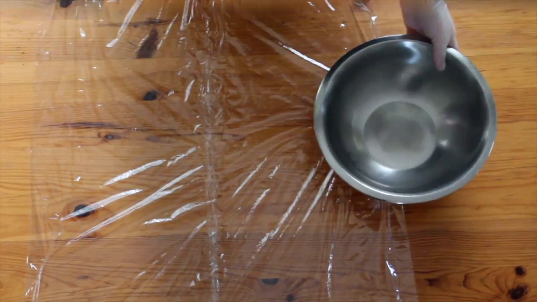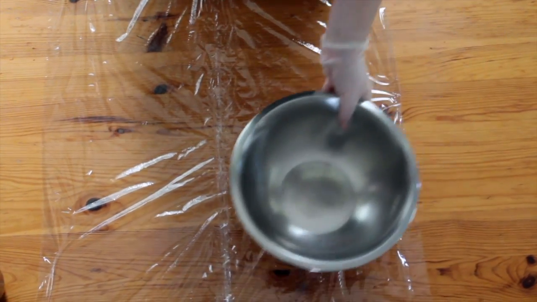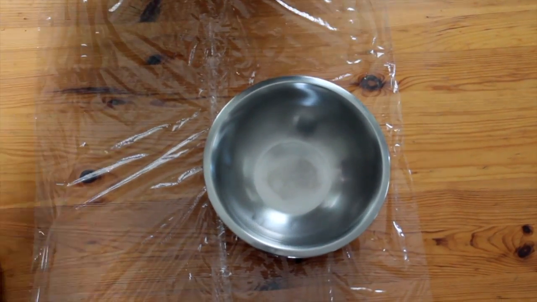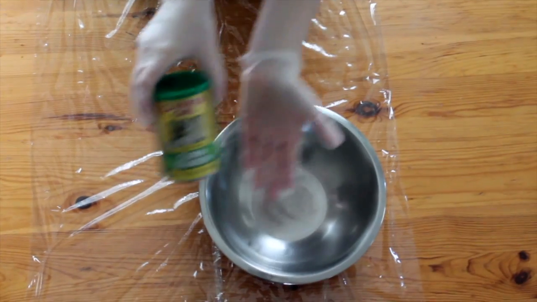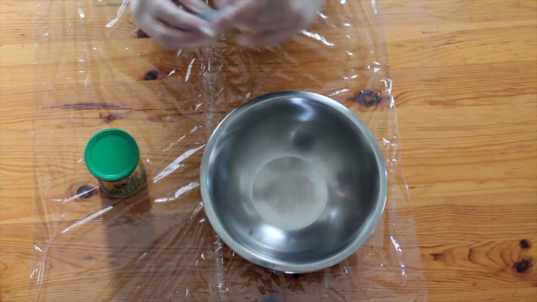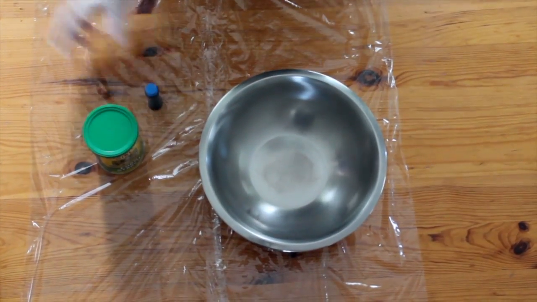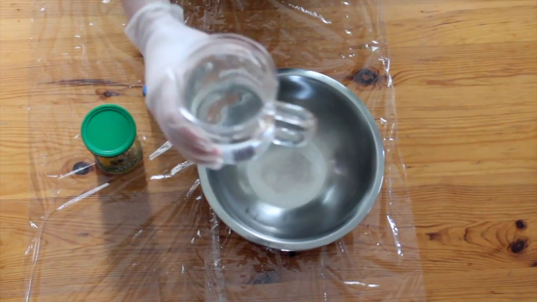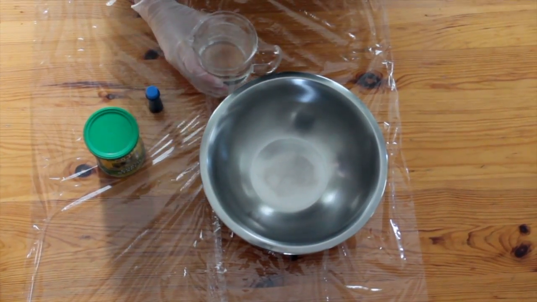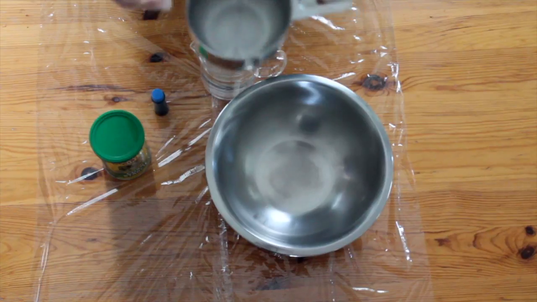Sorry. For the oobleck lab, you will need a clean space, a bowl, cornstarch, dye if you choose, water, and a measuring utensil.